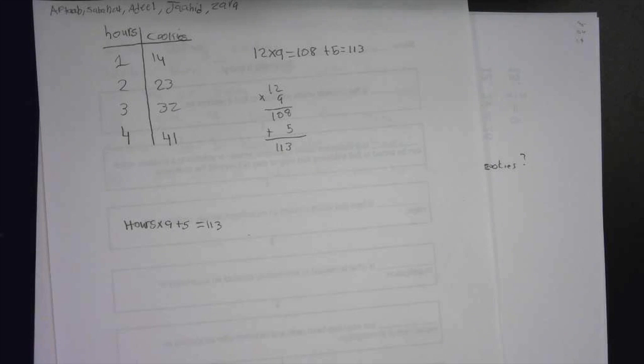What we did was that we made a T chart and we wrote hours and cookies, and then we labeled 1, 2, 3, 4, and then beside 1 we wrote 14, beside 2 we wrote 23, and beside 3 we wrote 32, and beside 4 we wrote 41. And each time we added 9, and then we did hour times 9 plus 5, which equaled 113. And for how many he had after 4 hours, we got 41.